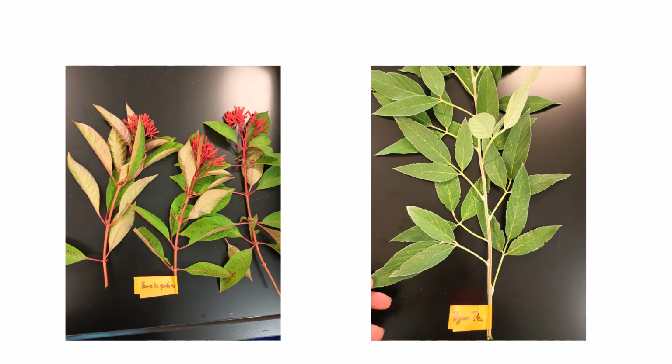On the left we have firebush, and on the right we have pigeon pea. Let's start with the firebush. What type of phyllotaxy do you think it has? If you said opposite, take a closer look. You'll notice that in many places there are actually 3 leaves attached at the same node. When you have 3 or more leaves at a node, the arrangement is called whorled.